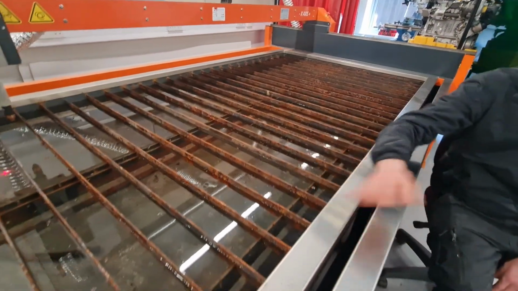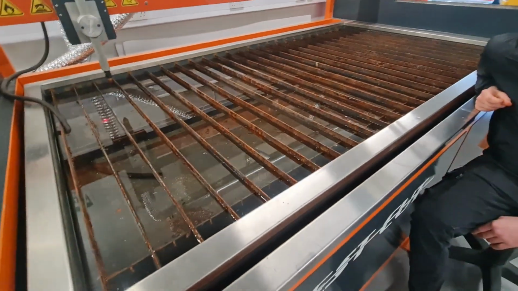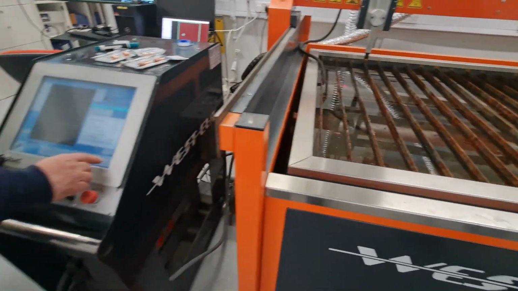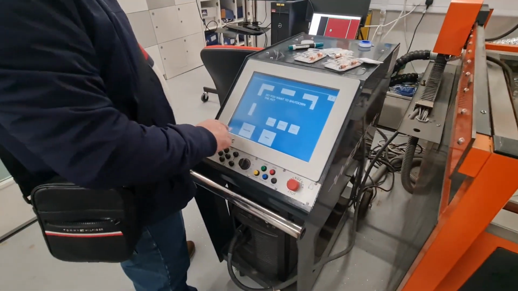Depends on the screw. We can make the whole machine. Now let us switch off the machine, okay? And we start from the beginning.